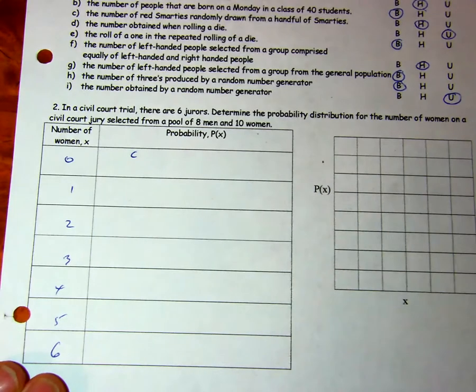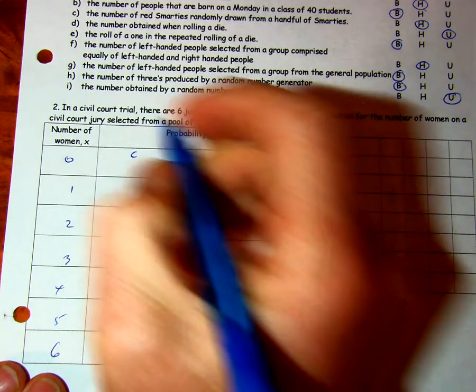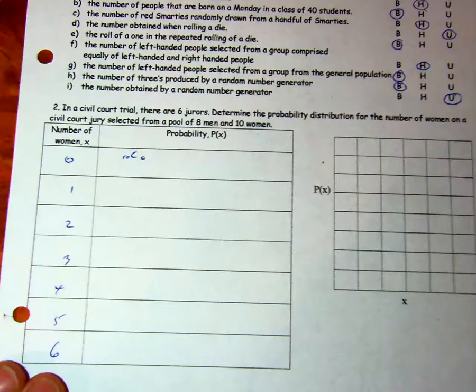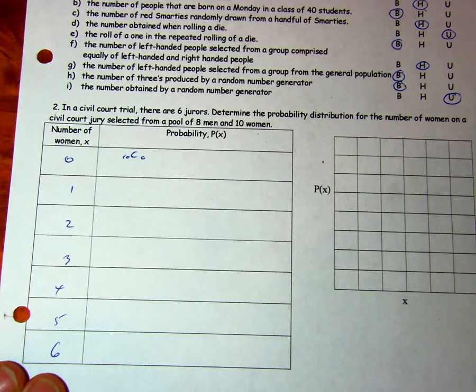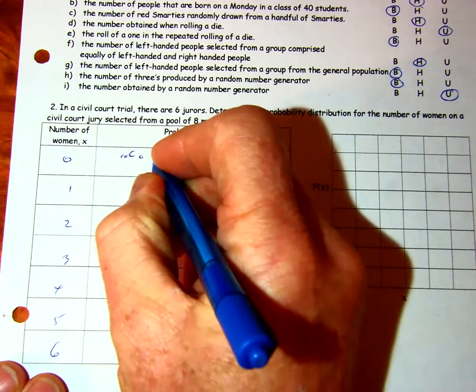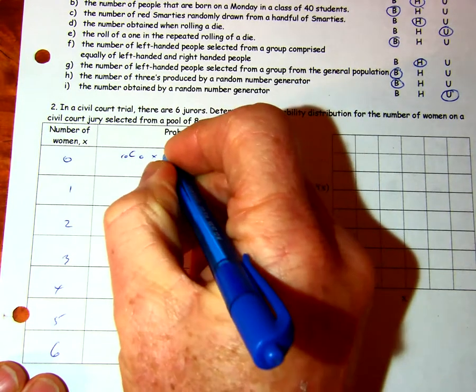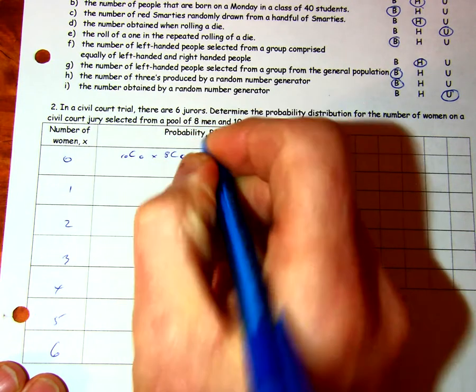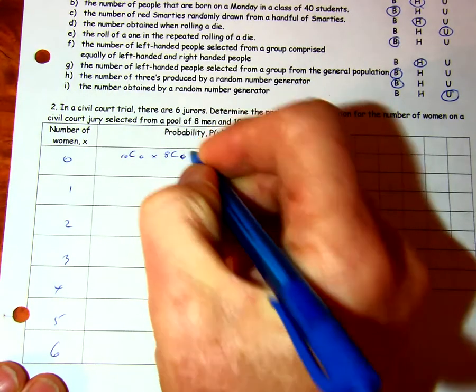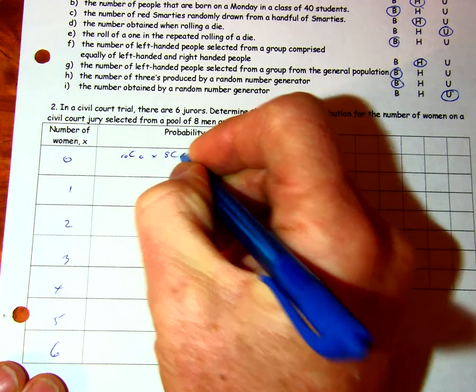So how many women do we have? It's 10 choose 0. Yeah, 10 choose 0. That's the women. Now we have to choose the men. 8 choose 6. Okay, that's the total ways that we can select 0 women. You multiply the 2, right?